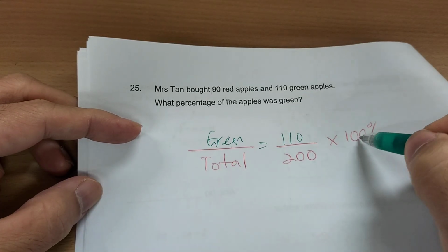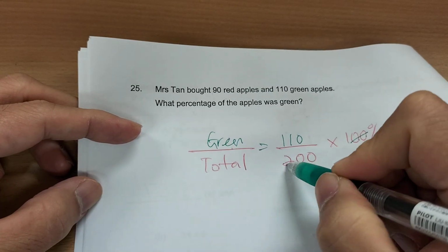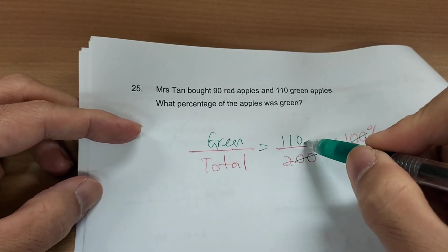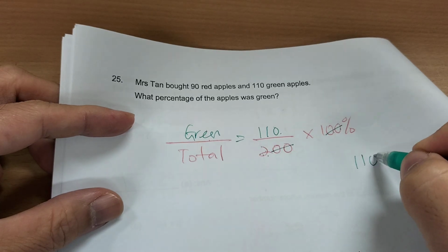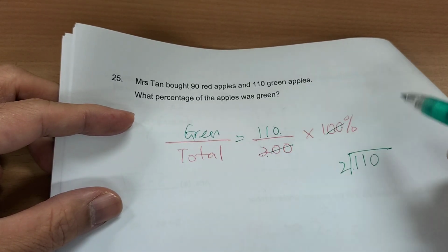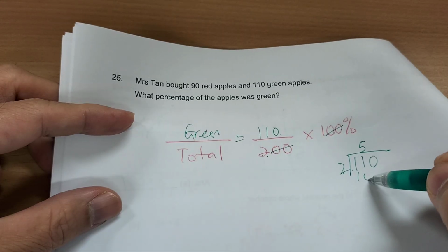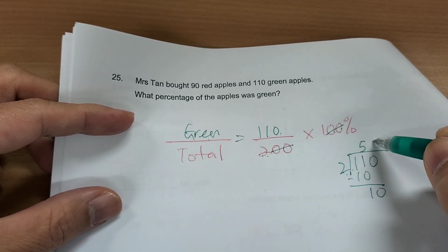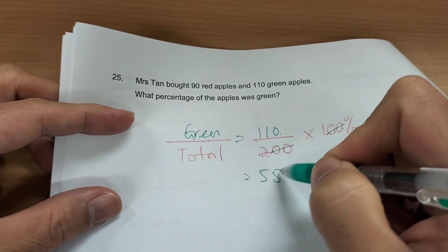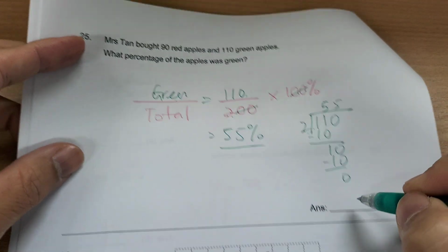100 divided by 100 is 1. 200 divided by 100 is 2. I'm left with 110 divided by 2. 110, so 110 divided by 2. 2 times 5, 10. 2 times 5, 10. So that will be 55% of the apples are green.